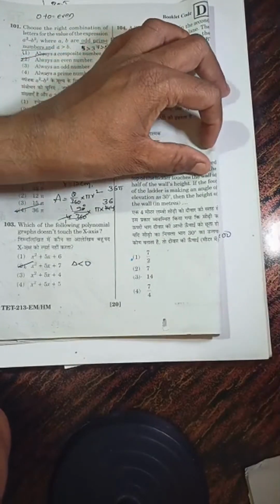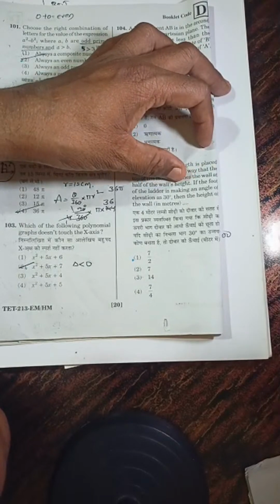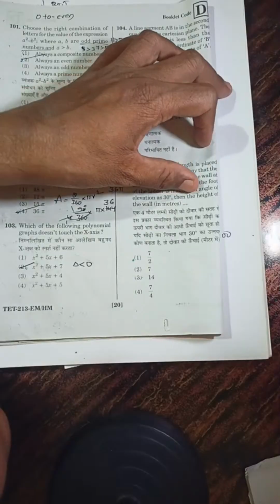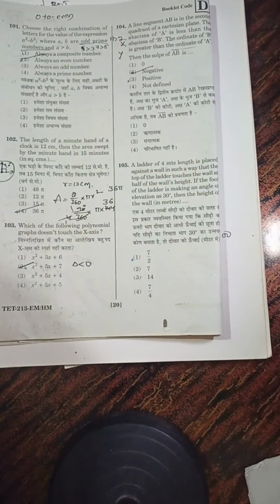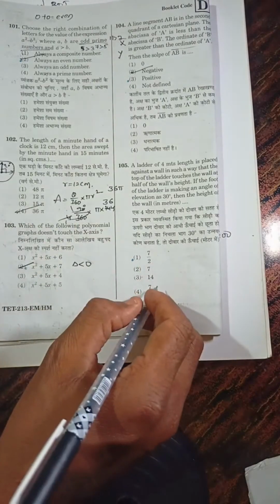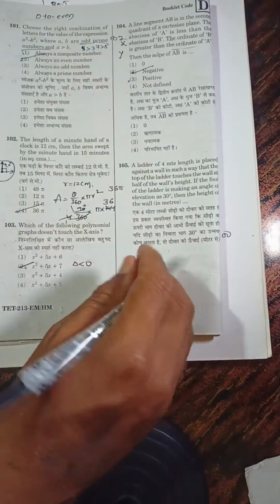A ladder is 4 meters in length and is placed against a wall such that the top of the ladder touches the wall at half of the wall height. If the foot of the ladder is making an angle of elevation of 30 degrees, you have to find out the height of the wall. The height of the wall we are getting as 7 meters. Now see question number 106.